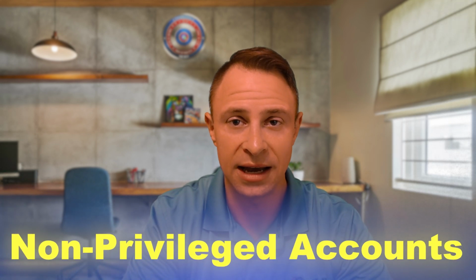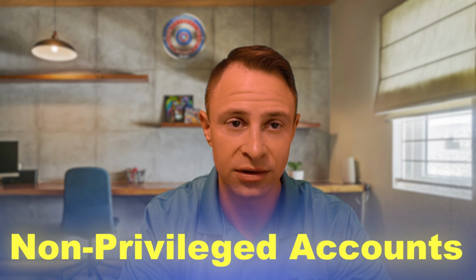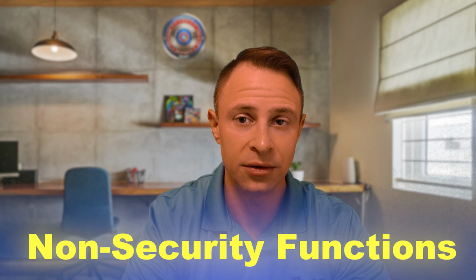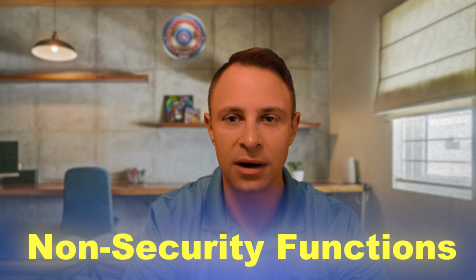These are user accounts that have limited permissions and do not grant access to administrative or higher level functions. And then non-security functions. These are tasks or functions that do not involve sensitive or critical operations, such as regular daily activities that do not require elevated privileges.